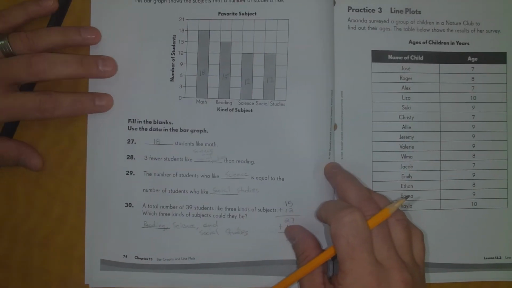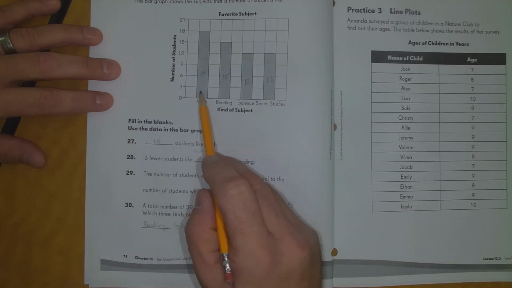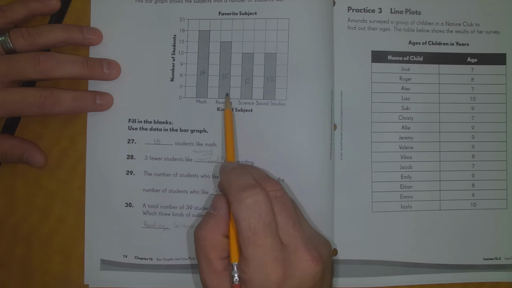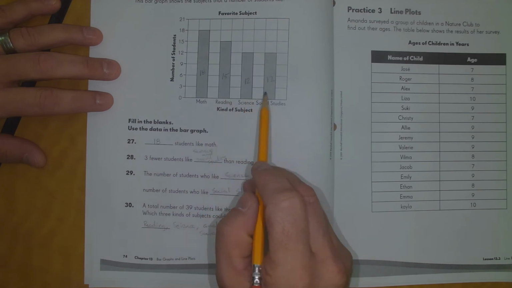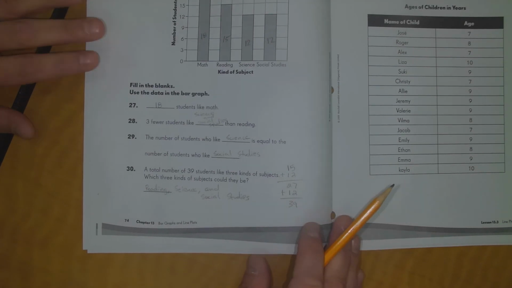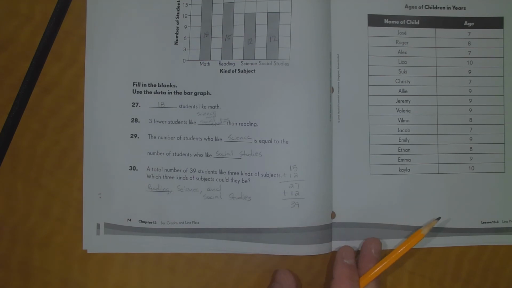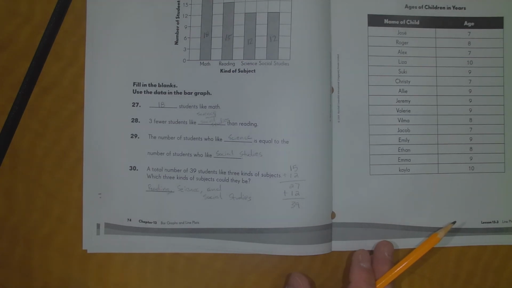Okay, here I am back. I got my numbers filled in. 18 students' favorite subject is math, 15 reading, science is 12, social studies is 12. Please do not ask me why they gave you such tiny lines to write in, because I found that kind of irritating myself, but it is what it is. So I'll zoom in, show you the answers, and then you'll move on with your day.